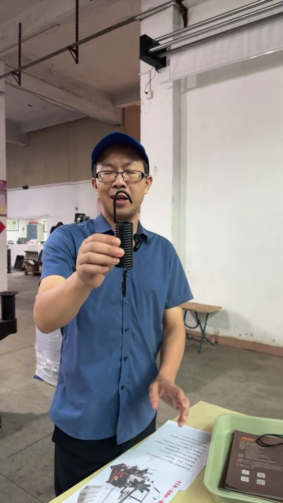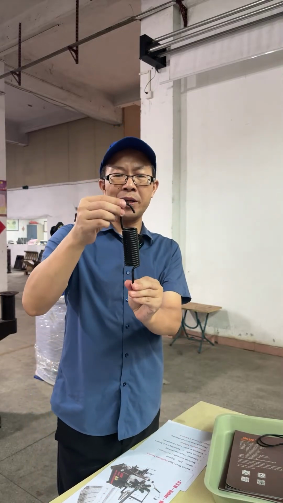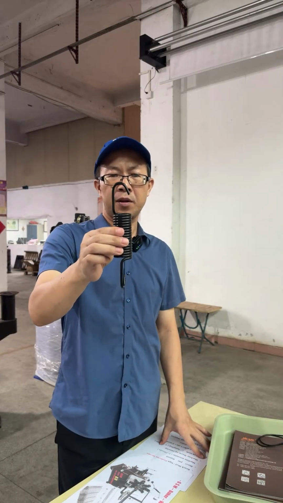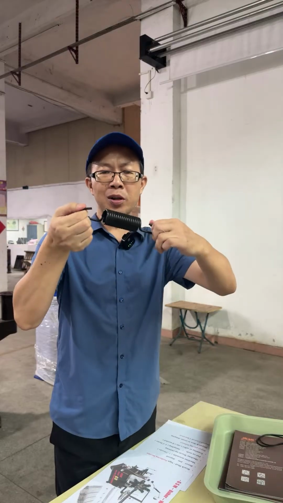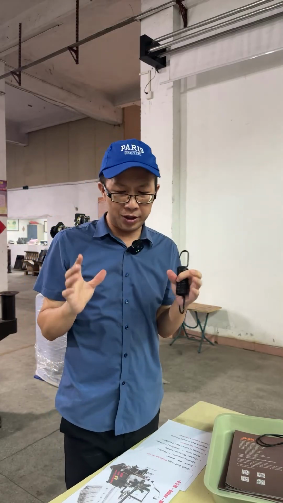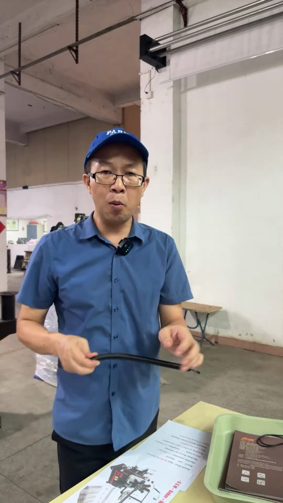And this is used in check-in screens or industrial machinery. The extension spring is also used in the sports field.